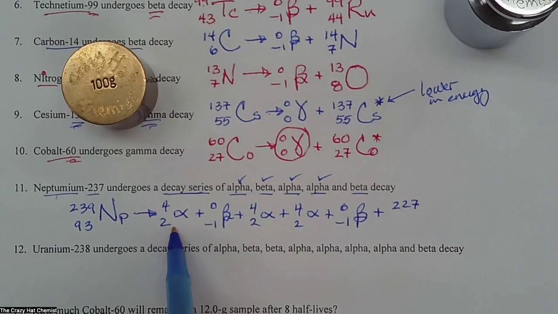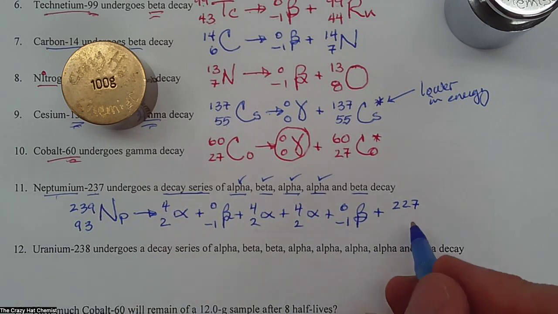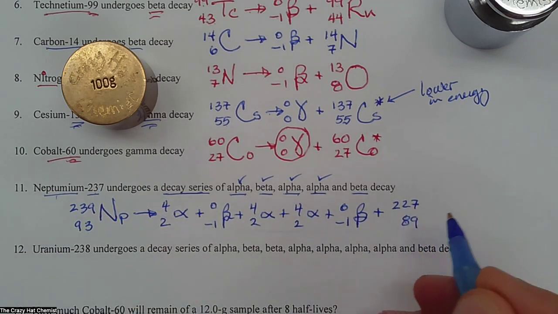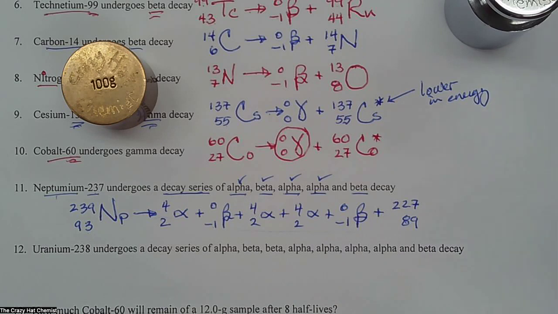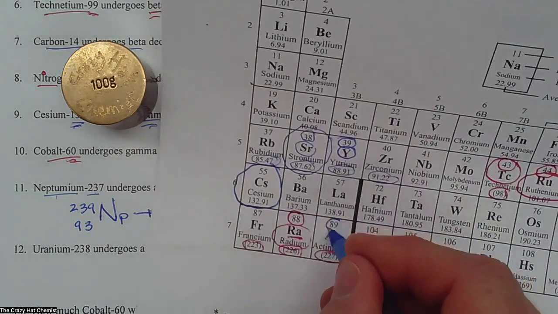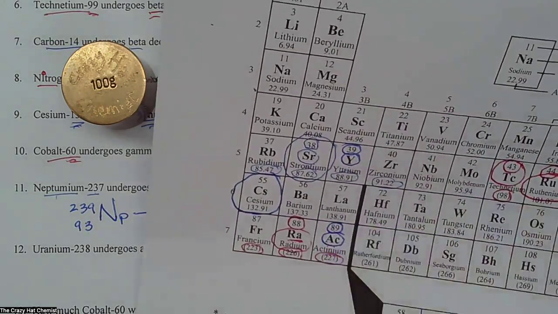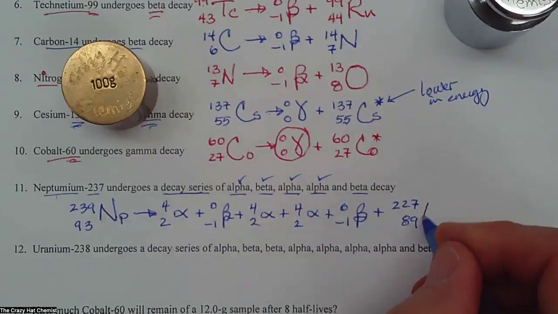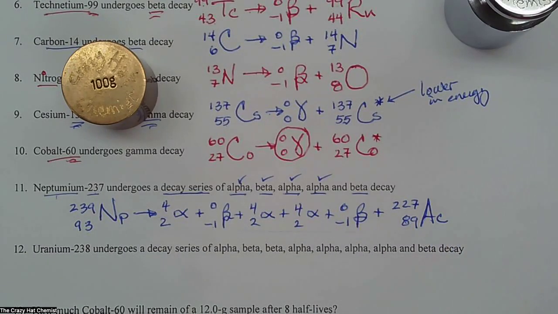I'm going to have 2 plus -1 plus 2 plus 2 plus -1. And so this total down here of all of these here is a total of 4. So I'm going to have the 93. I'm going to subtract 4. I'm going to get 89. I'm going to find 89 on our periodic table, and that is right here, 89 actinium, that's AC. So I'm going to write AC just like that right there.